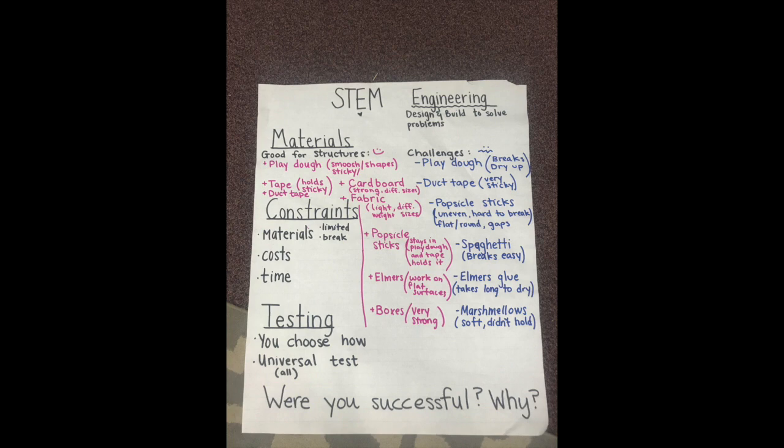And the spaghetti noodles and the marshmallows, students definitely picked up on when building a structure that those were not the best materials. We also talked about constraints, so you'll notice we just briefly talked about them because there weren't many, but we did talk about how we had a little bit of material constraint. There were some limited and some that broke, so when they got their materials, they might have broken, so they had to figure out what else to use.